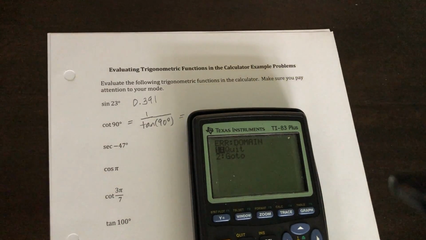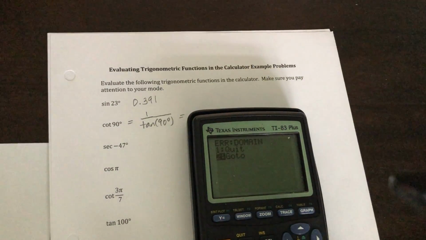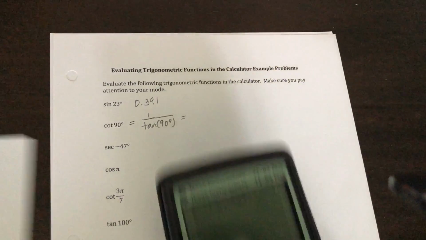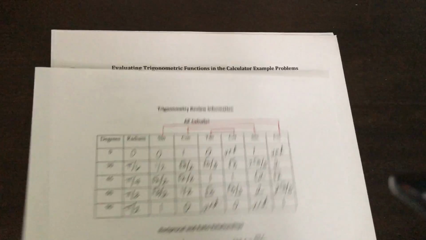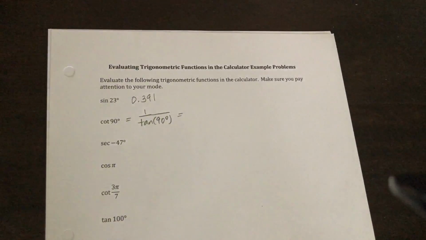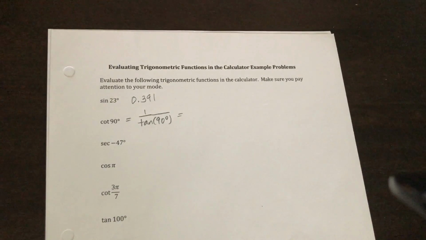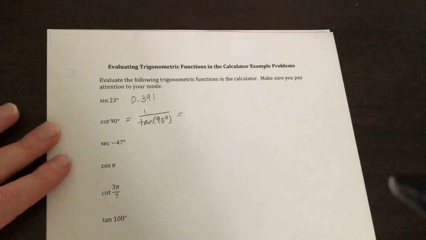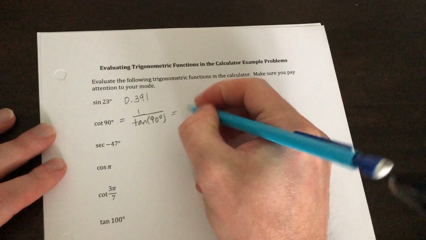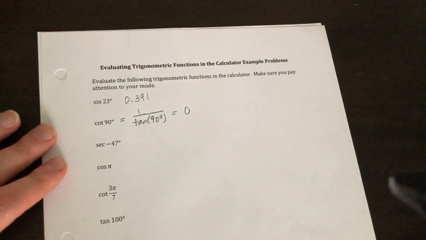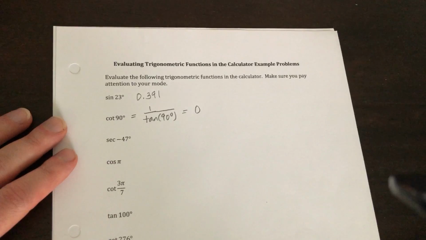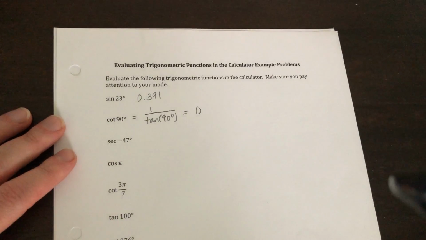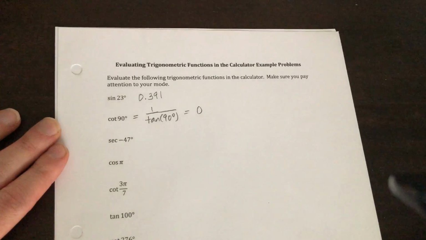So if we go back and look at our trig chart and be smart calculus students, we will know that cotangent of 90 is actually 0. Okay? The reason why the calculator is going to give you an error is because tangent of 90 is undefined, but this actually comes out to be 0. Okay, so you need to make sure you know that and you're smart. And if you get a domain error or something like that, you double check with your trig chart.